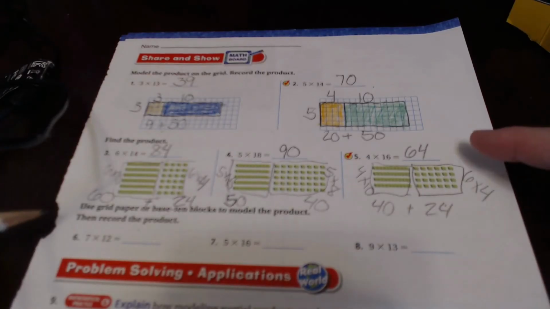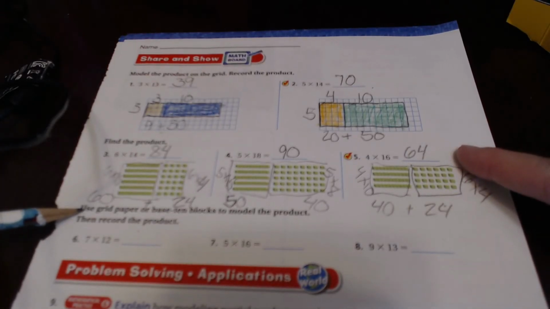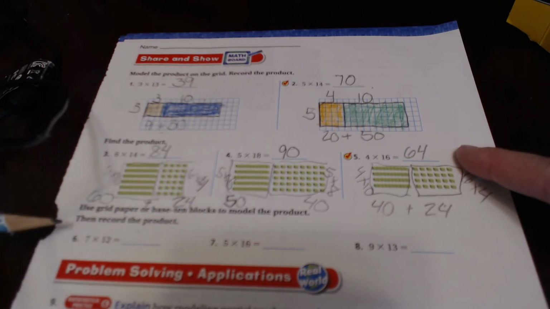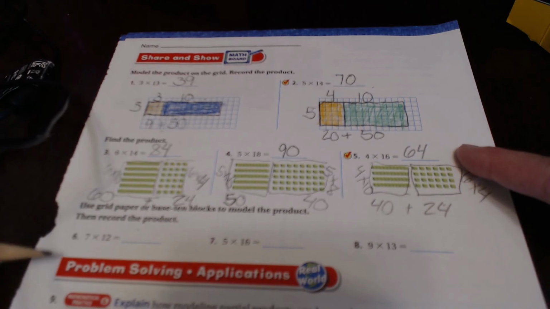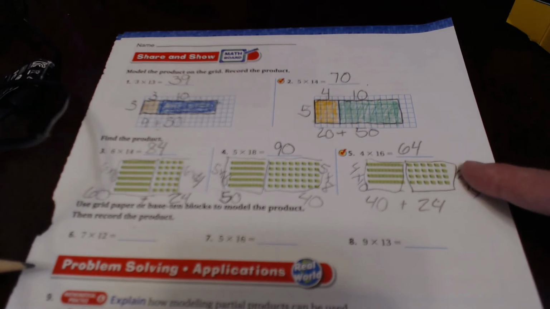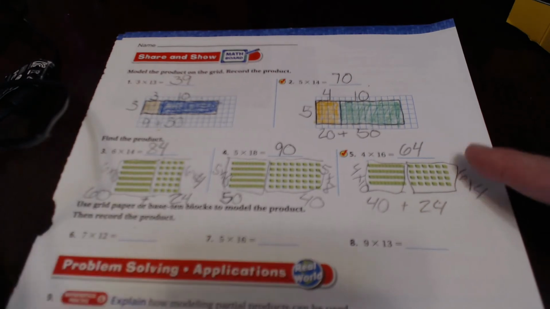All right, so this last part, we're going to read the instructions. It says use grid paper or base 10 blocks to model the product, then record the problem. Well, I don't have base 10 blocks because I'm at home, just like you guys are at home and probably don't have base 10 blocks. So we're going to draw it. I'm going to pull out that lined paper, remember I told you to have, and I'm going to write these on there.